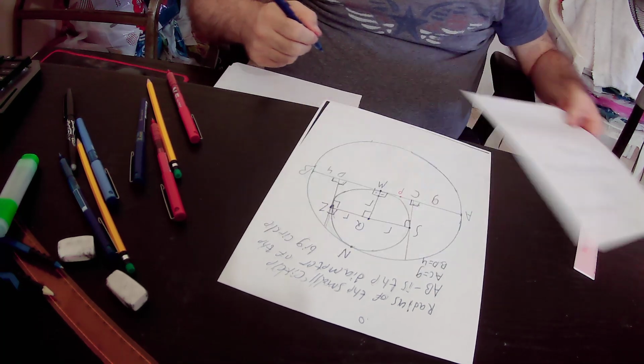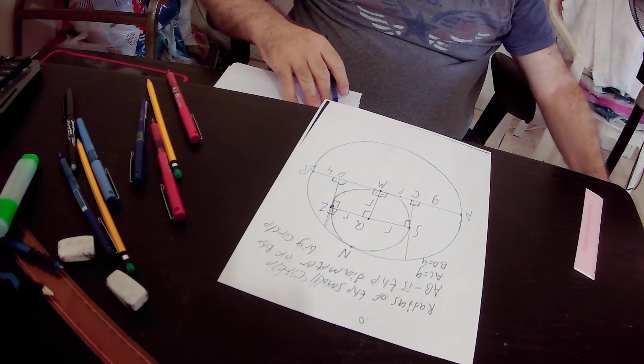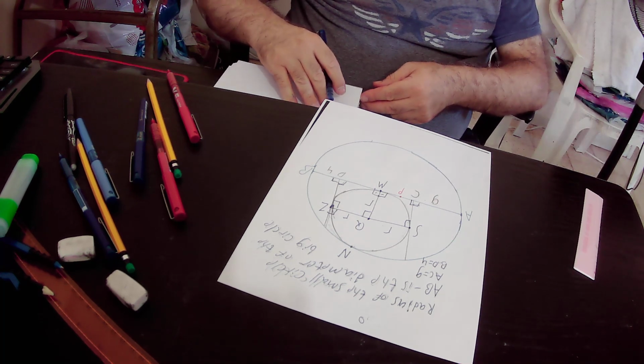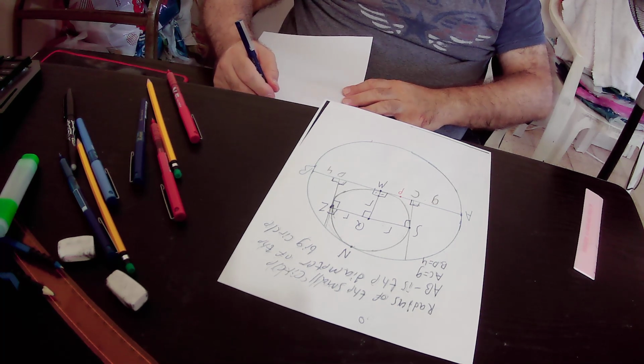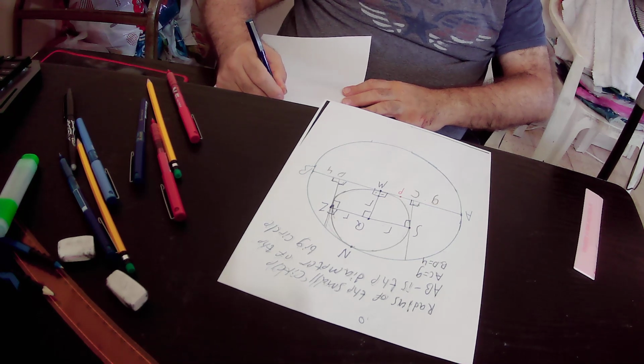And we have rule number 3 that states that if a quadrilateral has four right angles, then it is a rectangle.